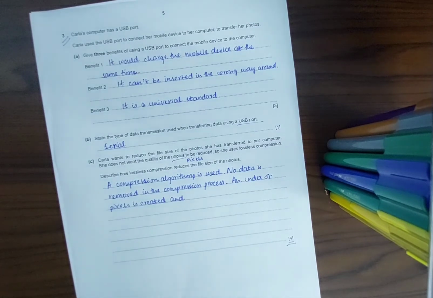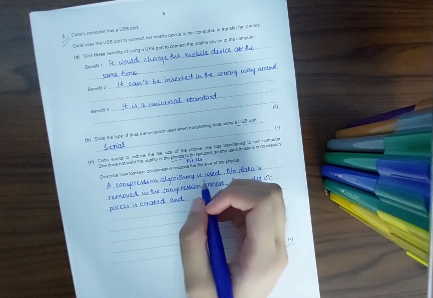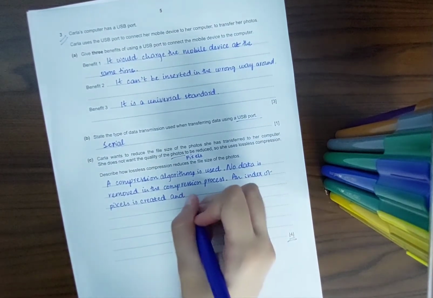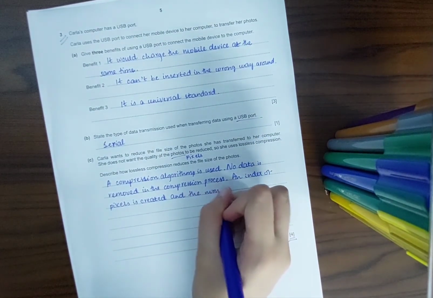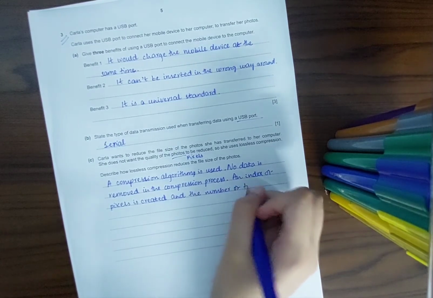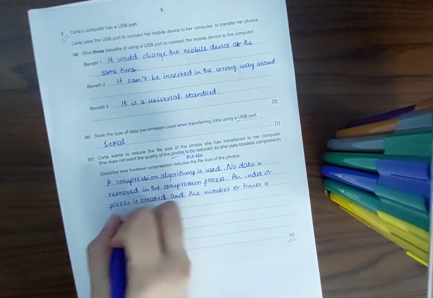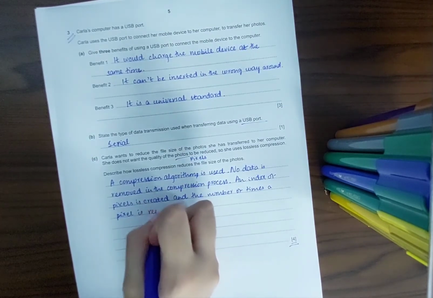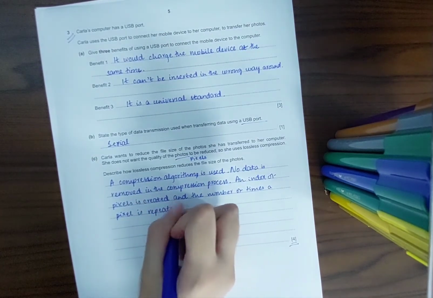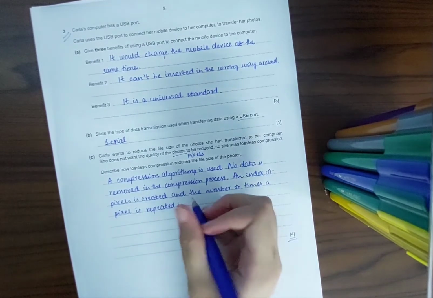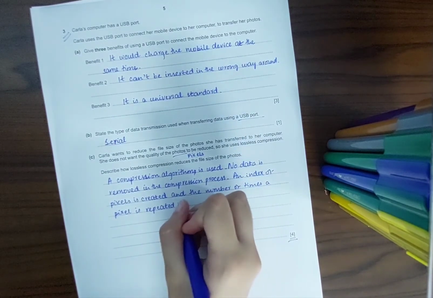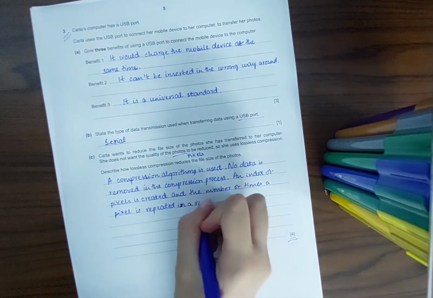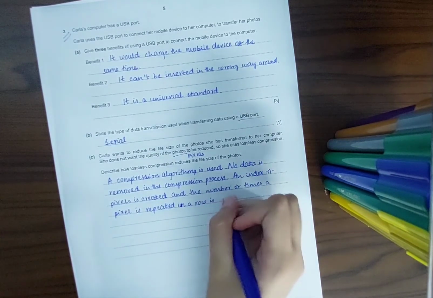It happens that the index of the letters is created and the number of times the letter is repeated in a row is stored. Okay, number of times the pixel is repeated in a row is stored.